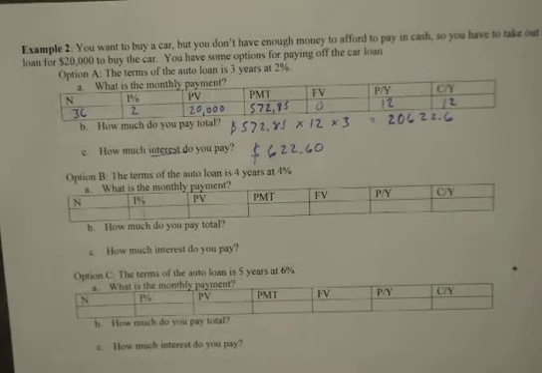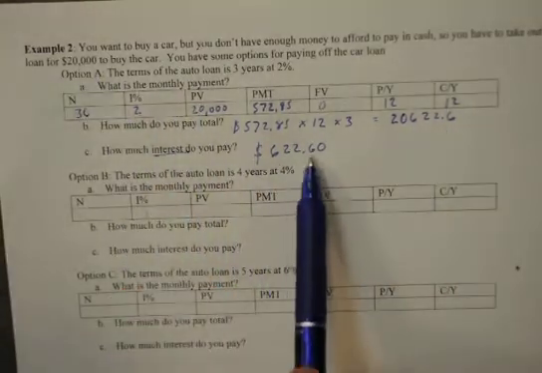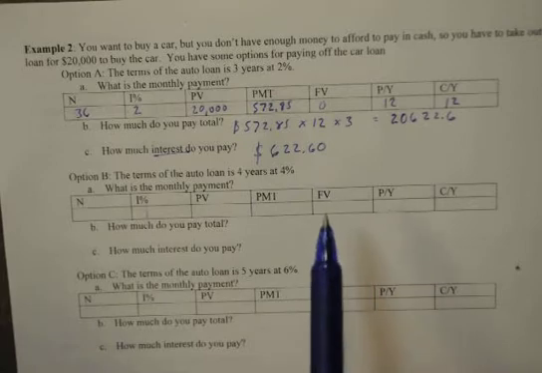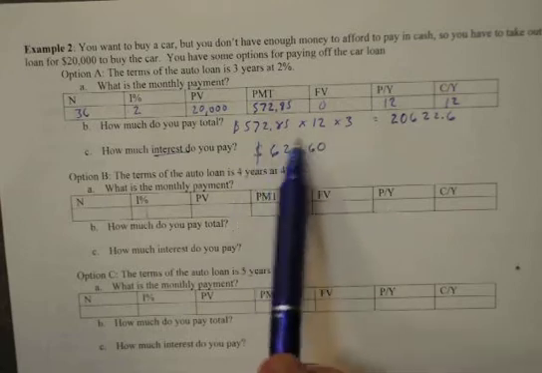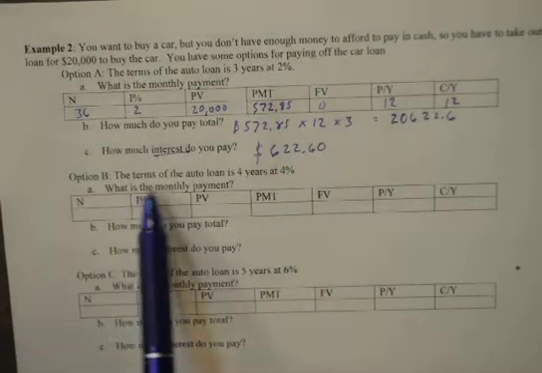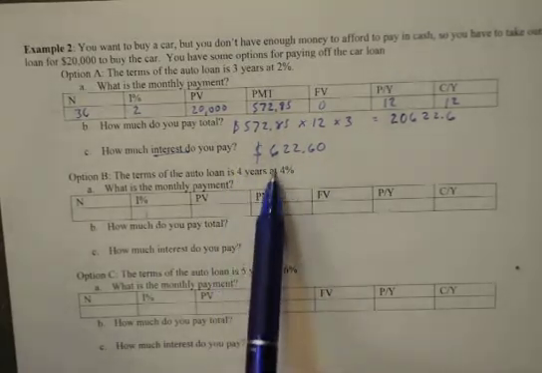Not bad. So to get a car, you take out $20,000. You end up paying basically $622 in order to take that money out. So that's what the bank makes. That's how the bank makes money. They make money on that interest right there. Next, maybe you can't afford $622. So let's look at the next best option here.